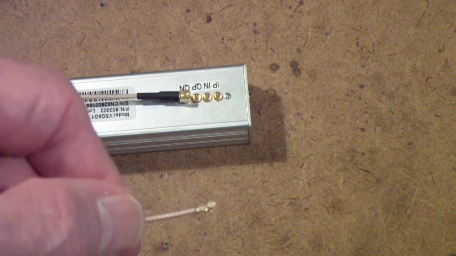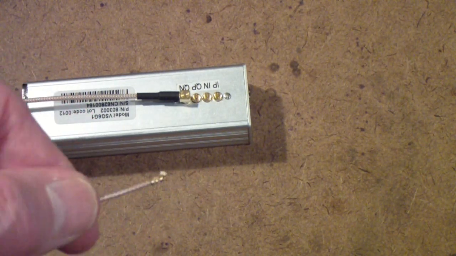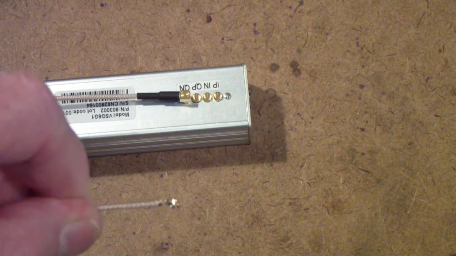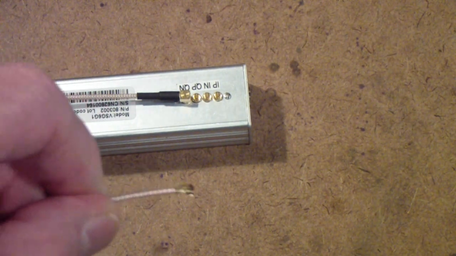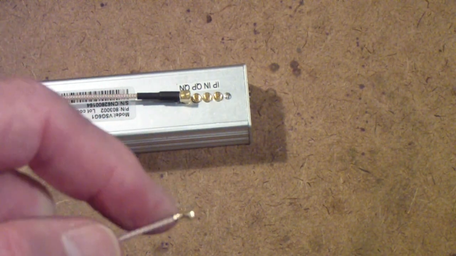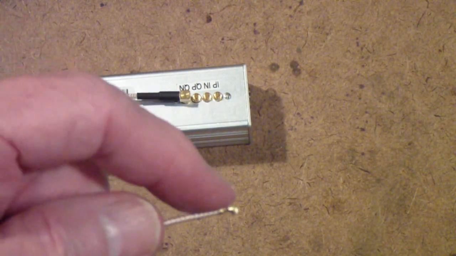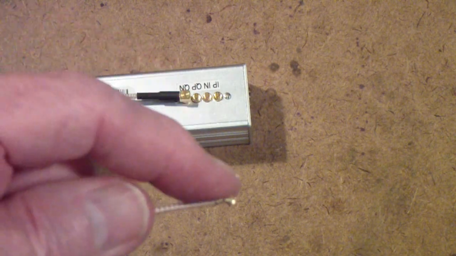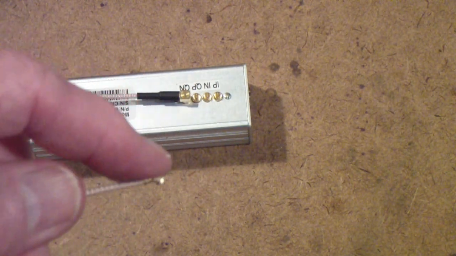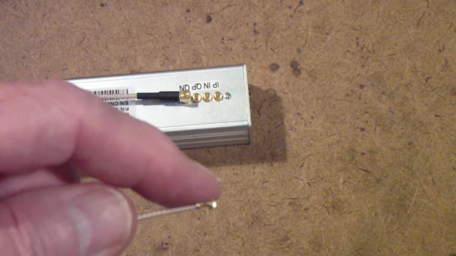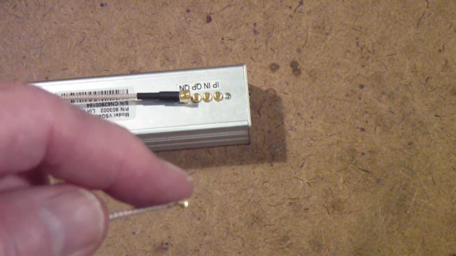But since they only go to 6 gigahertz, the same as the UFLs, and since the UFL patent has now expired, a lot of manufacturers are using the now essentially open source version of this, which is manufactured by not only Amphenol, but I think IPEX and other manufacturers.